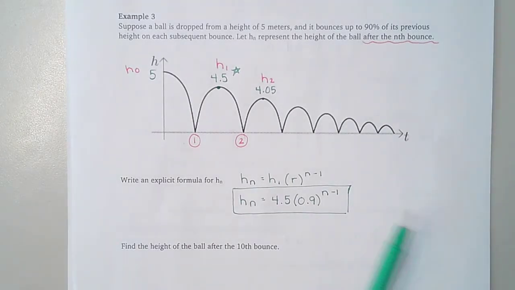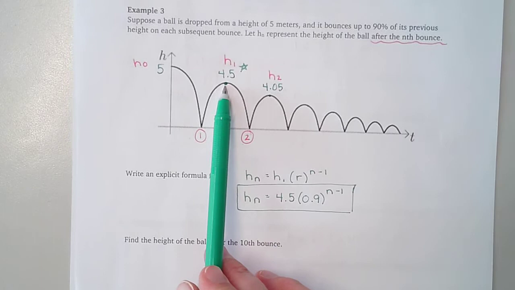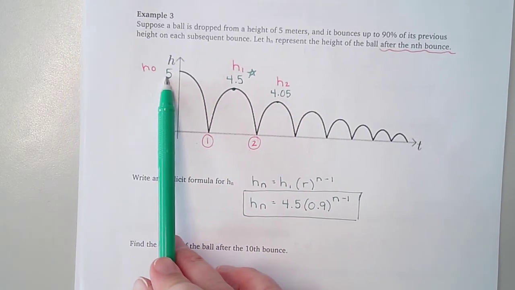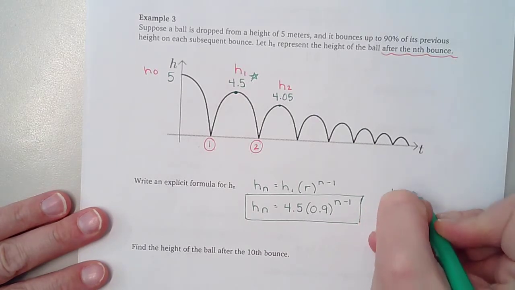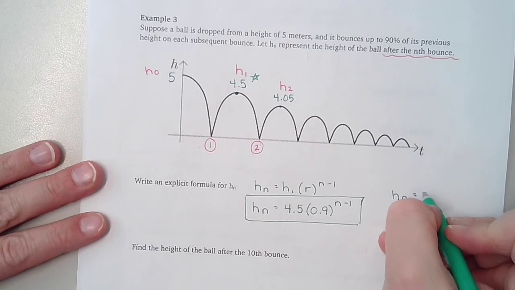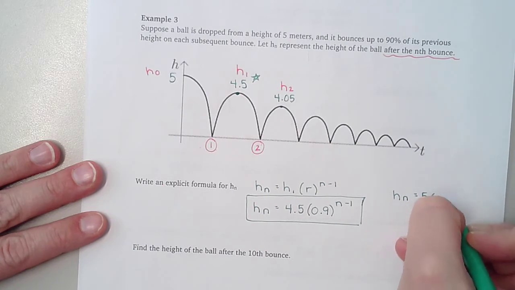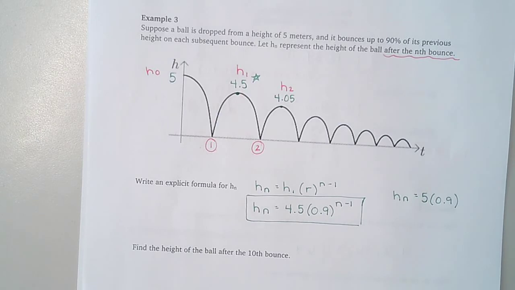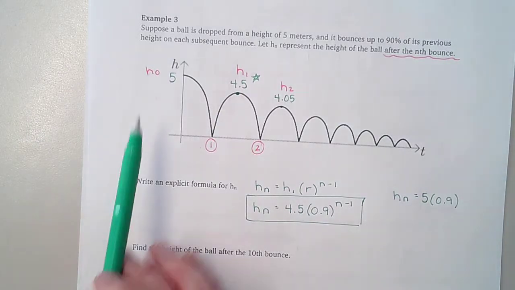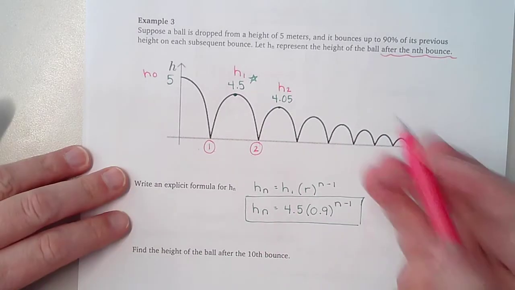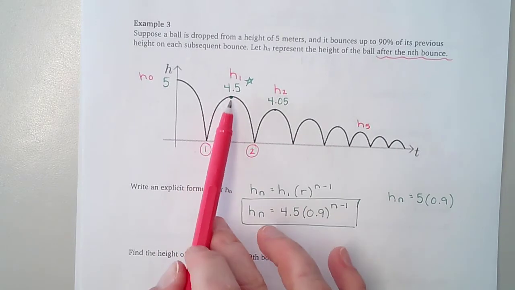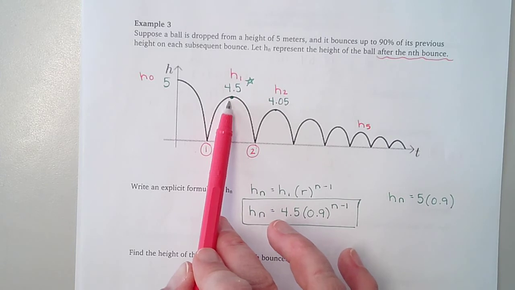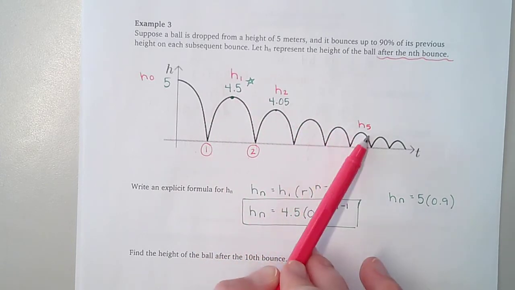This answer would be perfectly fine with me. But some of you, I'm hoping, are looking at this and saying, it's kind of dumb to use this number when we have this number that we started with. So you could also write a formula like this: h sub n equals, we're starting at 5, and we're multiplying by 0.9, but let's think about how many times we're multiplying by 0.9. If I'm starting at term 0 and want to get to term 5, well, starting at term 1, that would be 4 bounces away, 4 steps. So from term 1 to term 5, you would multiply by 0.9 1, 2, 3, 4 times.